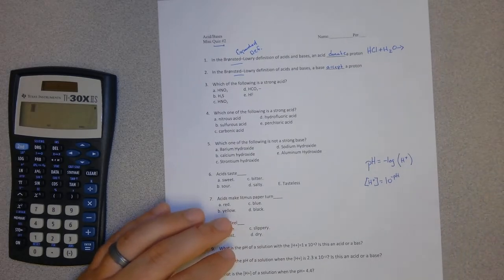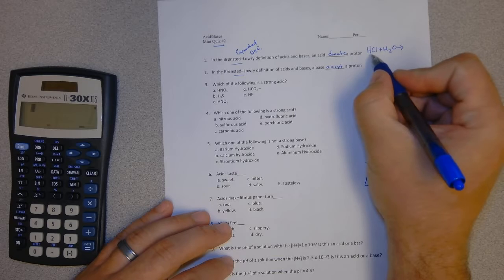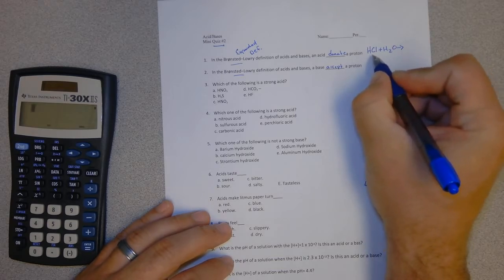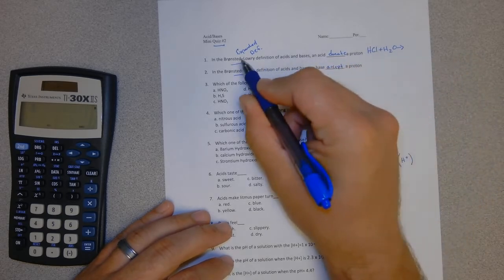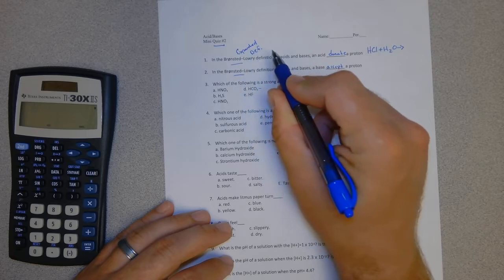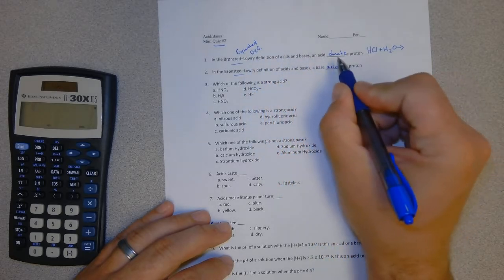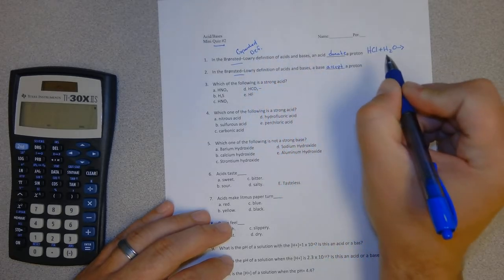All right, so what's going on is we're saying we don't know what this is. Is it an acid? Is it a base? Is it something else? Is it neither? Their definition says anything that's an acid will donate a proton to that water.